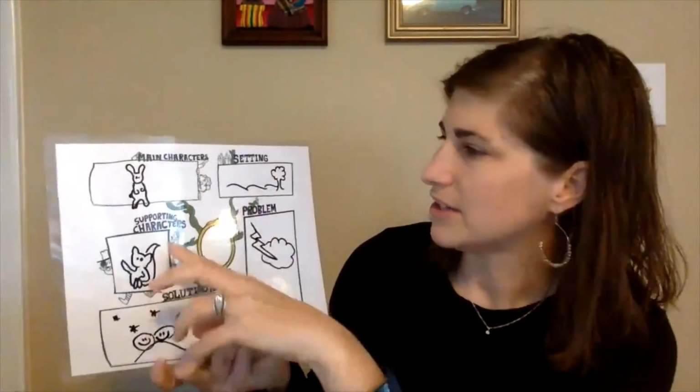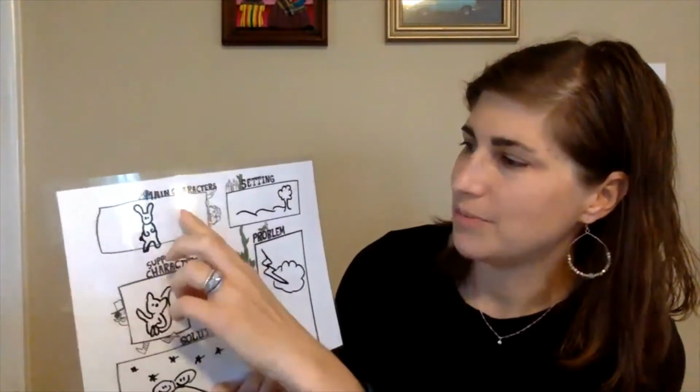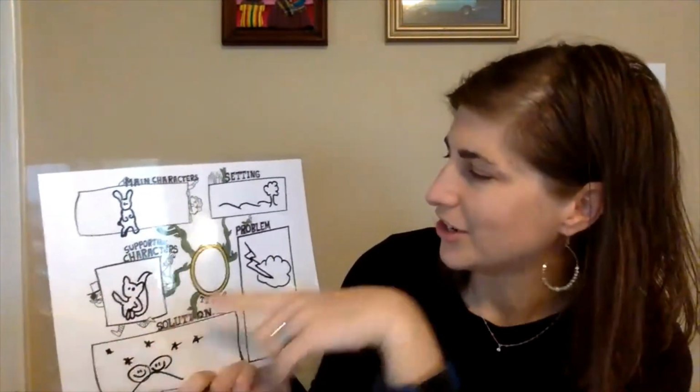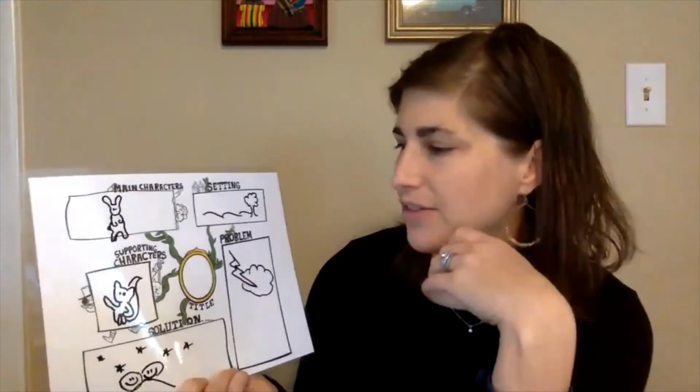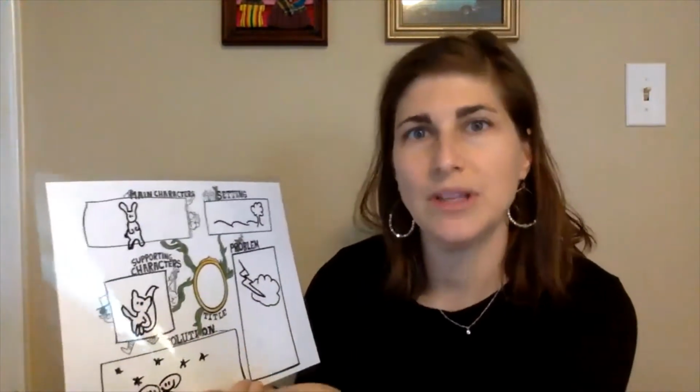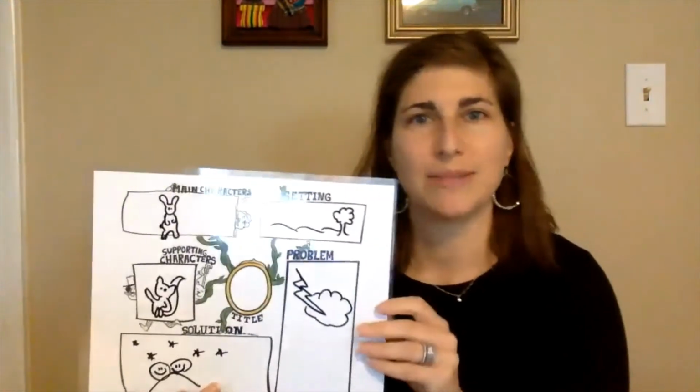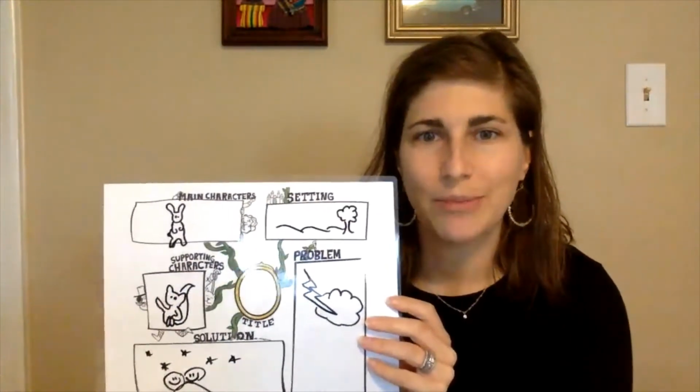So again, here's slightly more descriptive: the main character and the supporting character. You can talk about the problem, the solution, and these are words that you can adopt and use with your kids in regular conversation as well. Okay, well, what do you think the problem is about that? And what could be a possible solution? So really great vocabulary. Kids always love to use the dry erase marker on the board. And so I hope you have fun with your kids on this activity.